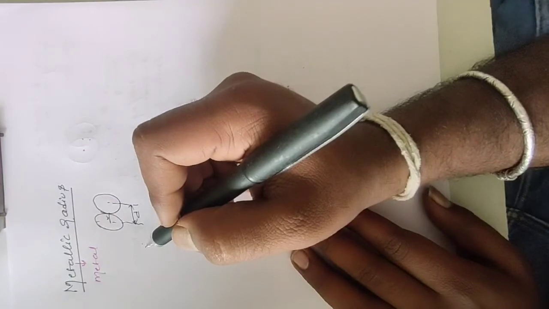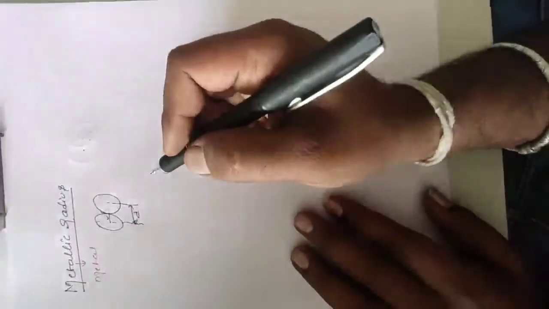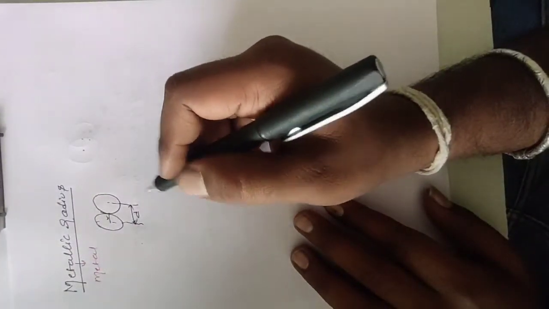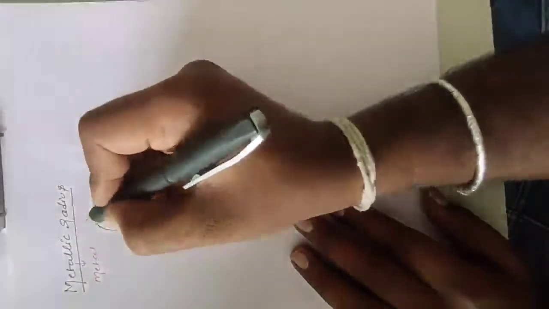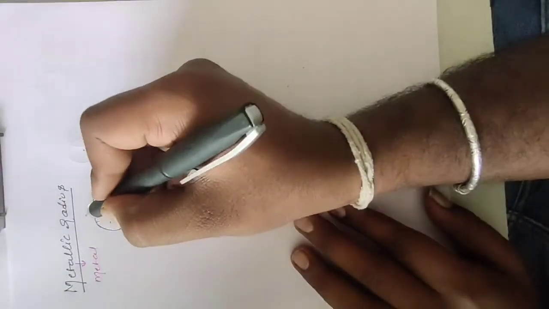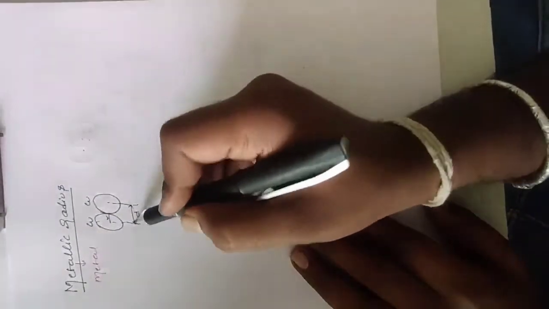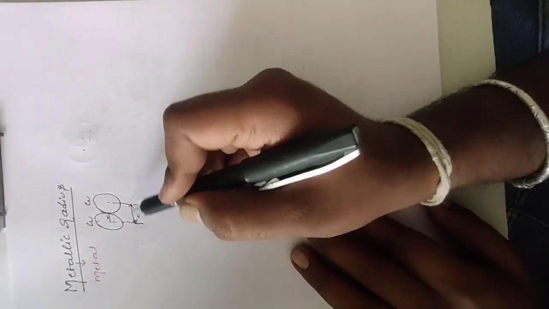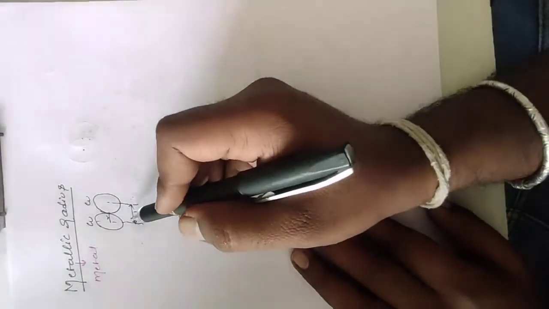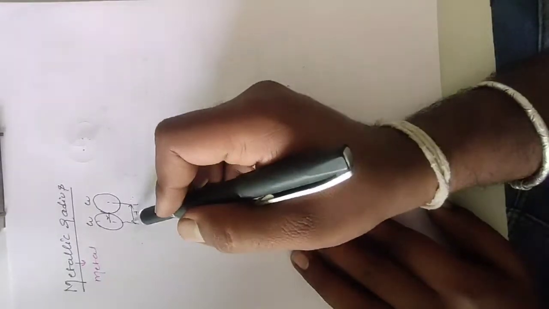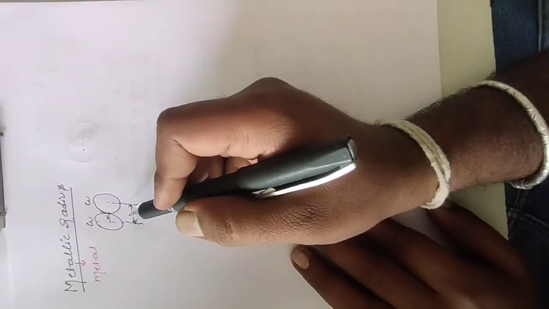If you take two copper atoms, that is Cu2, two coppers in a bond. I'm not talking about bond order now.